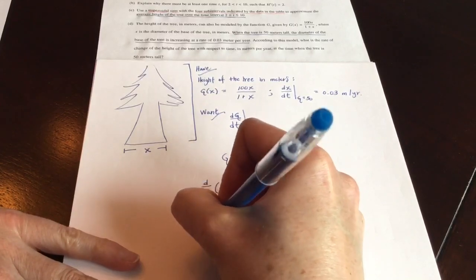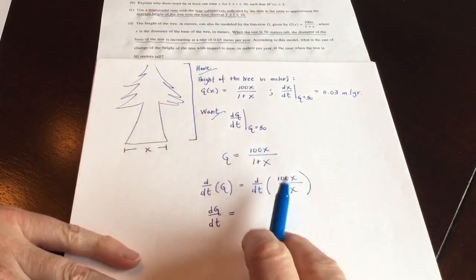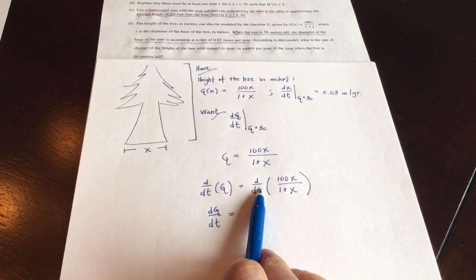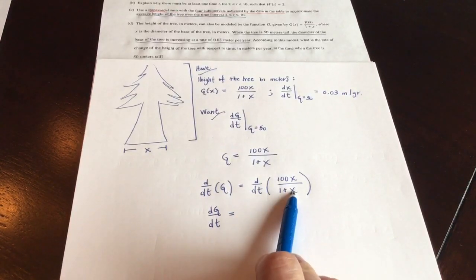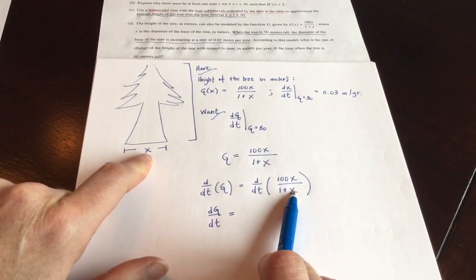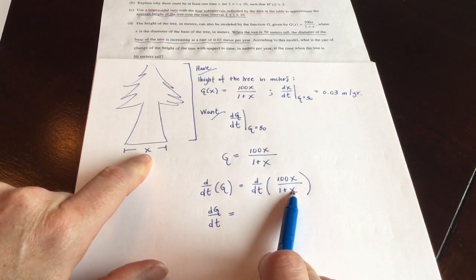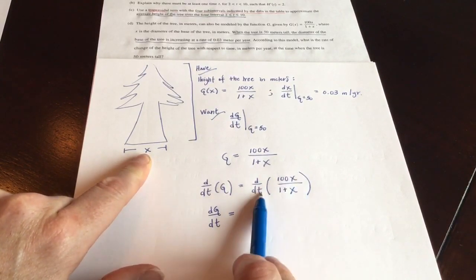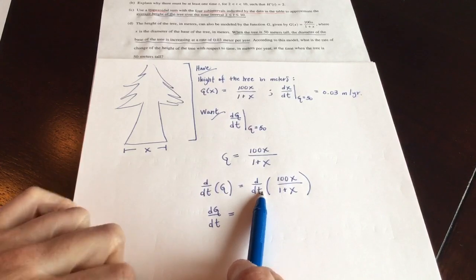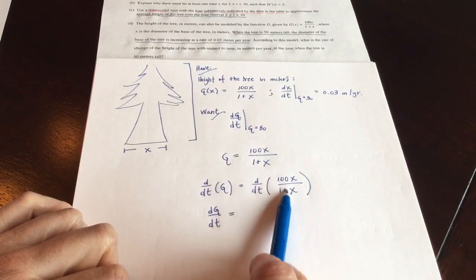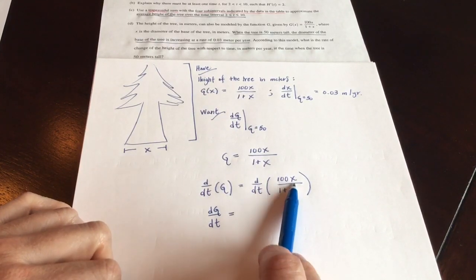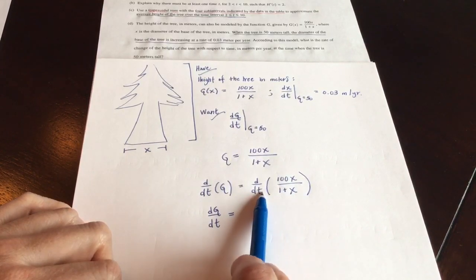And then the left side's easy. It's just dg dt. And then the right side, keep in mind you're taking the derivative with respect to time of something that's in terms of x. And x is this diameter of the tree, and as time changes, so does x. So x is a hidden function of time. So let's diagnose this situation. We're going to need to use quotient rule, and within quotient rule, we're going to need to use chain rule since x is a function of time.